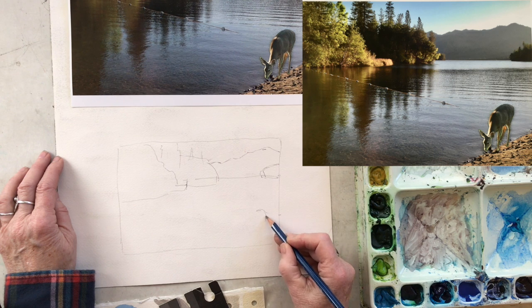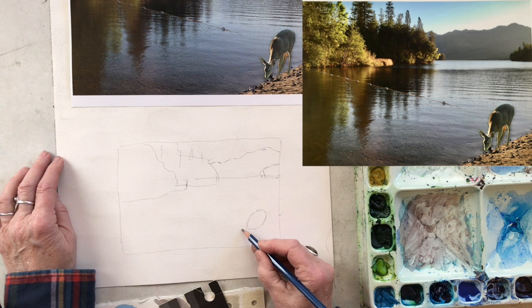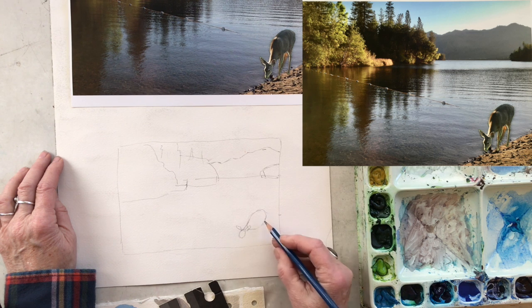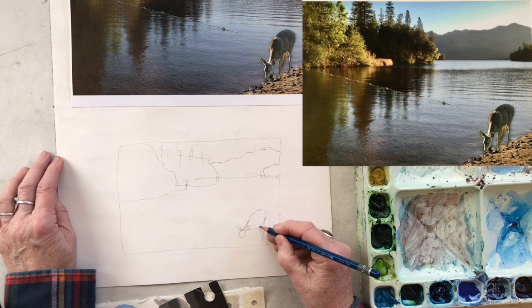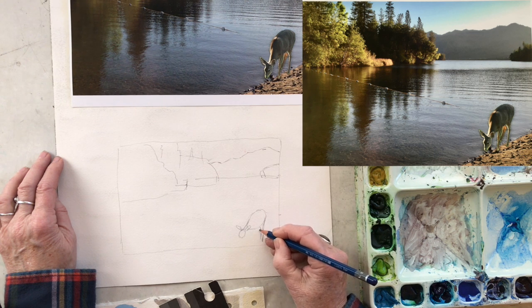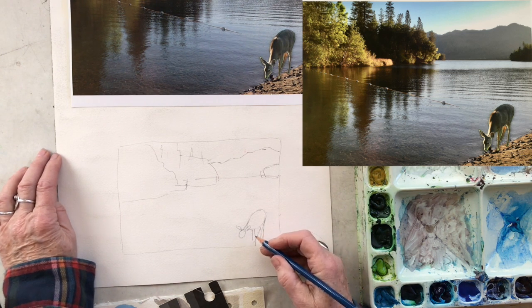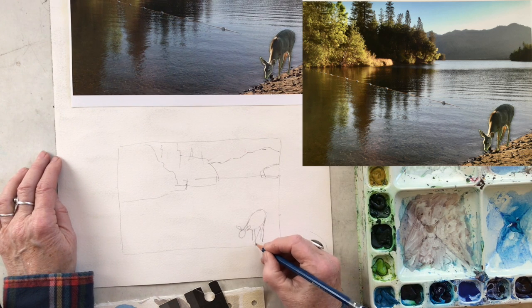So the deer is going to be right in here, sort of an oval shape for the body, an oval shape for the head, with some ears coming off of it, neck to join, and long spindly legs coming off of that. One leg goes forward, this leg comes down, and my other leg is hidden behind his head.